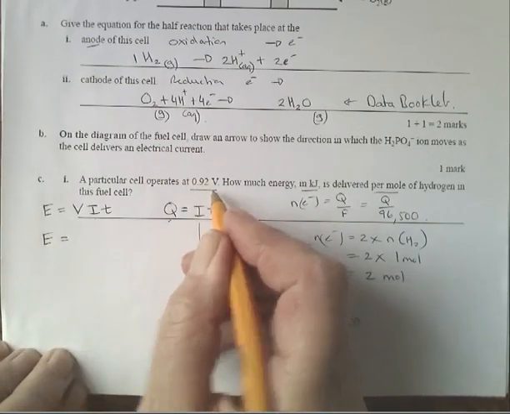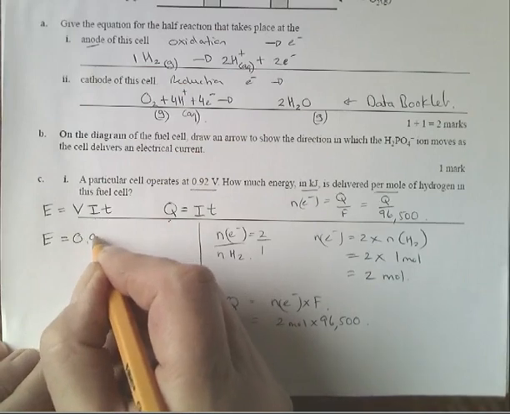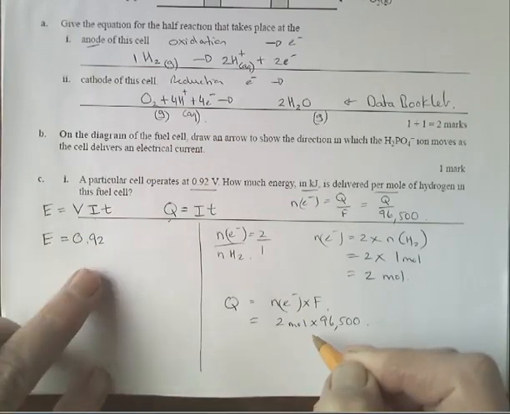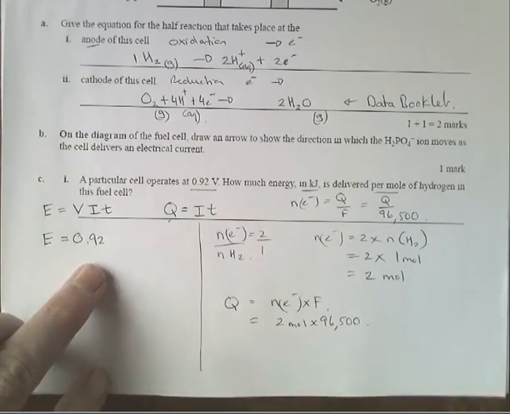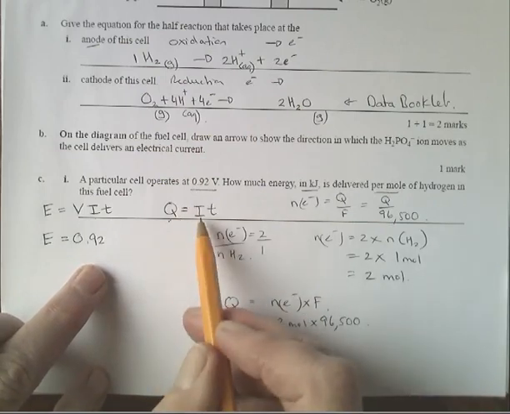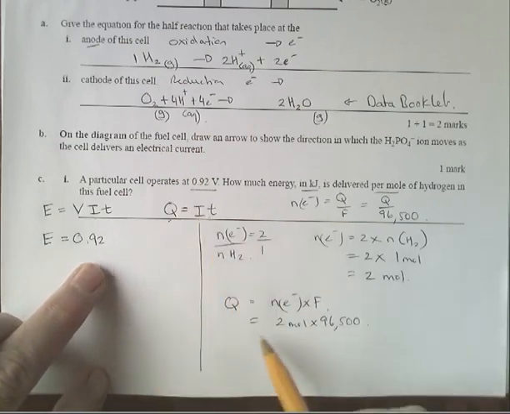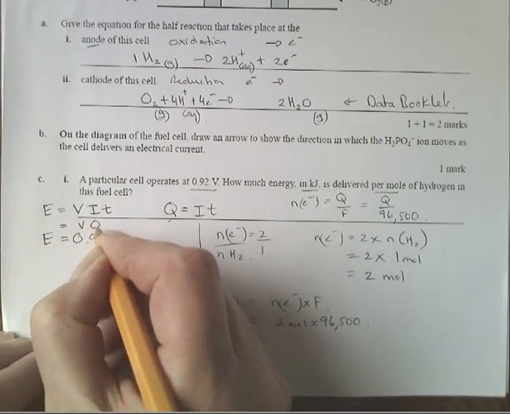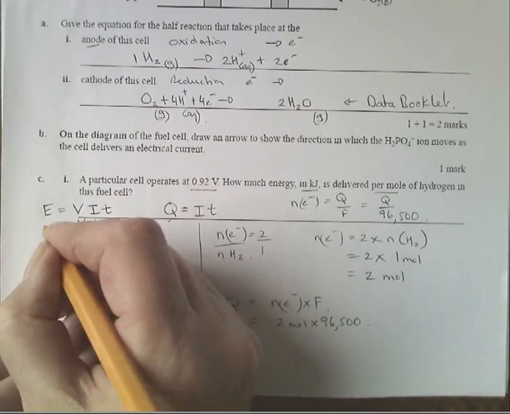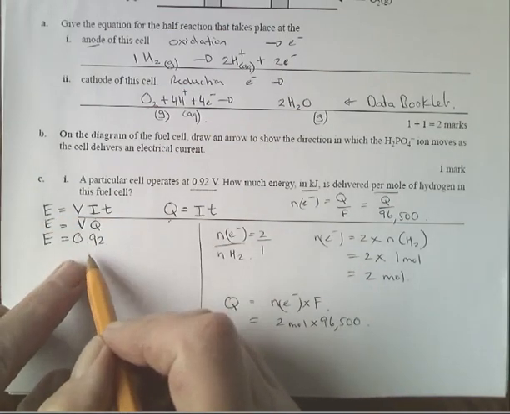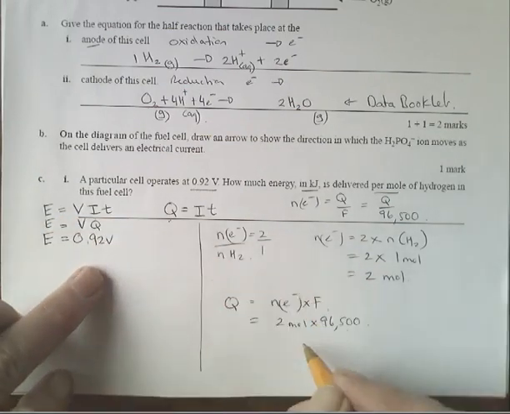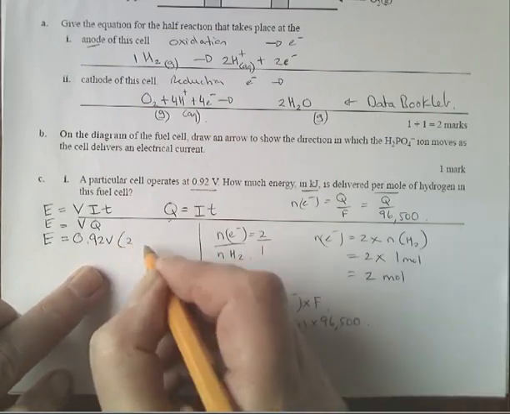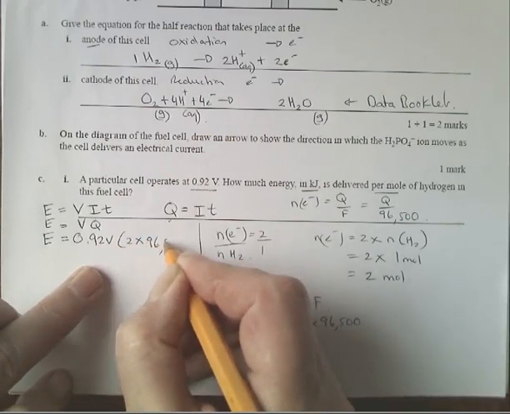So we've got our voltage, 0.92. Now I'm going to be a bit lazy. This equals IT, or Q here. So I should write this out, VQ equals the energy. So we've got our voltage, and we've got our Q, 2 moles times 96,500.